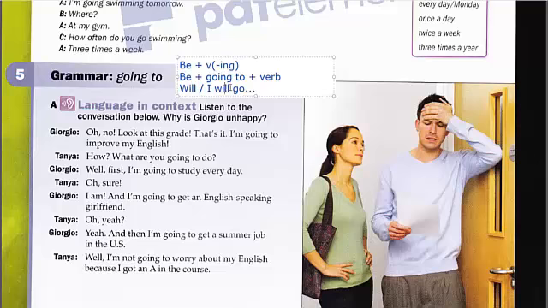When we use will, after will, we usually use the infinitive form, or in other words, the base form of the verb, after the auxiliary verb will, okay?